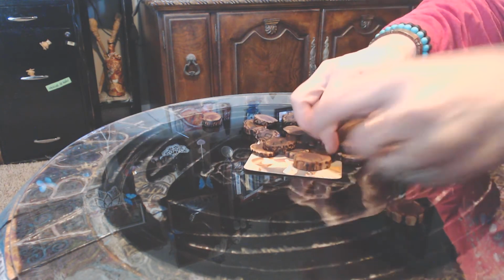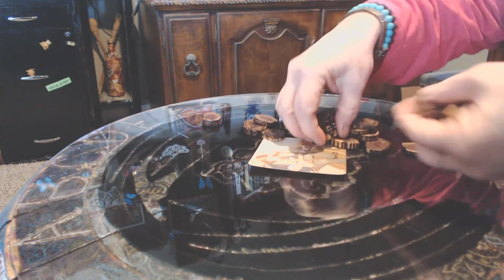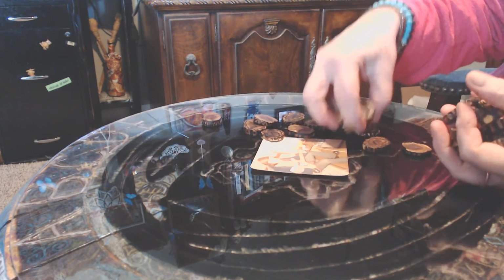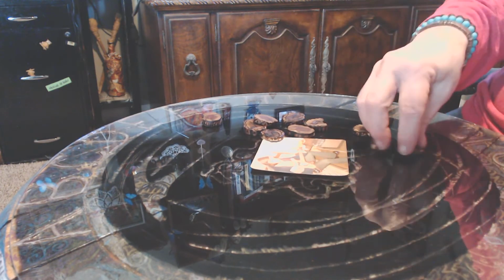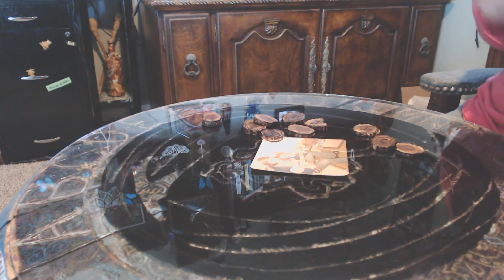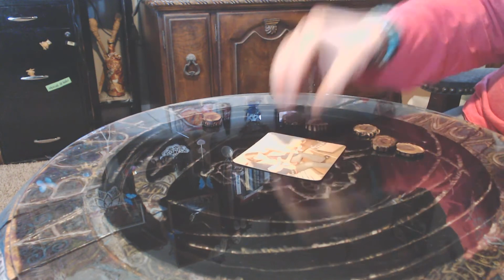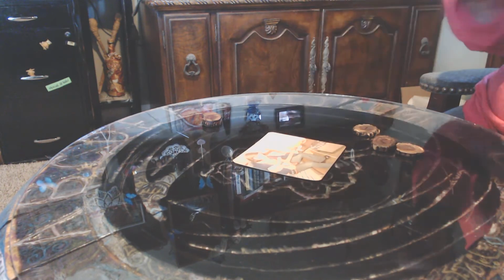So this is a picture reading. Pretty simple, pretty straightforward. We can ask another question of this picture. In the picture, you can see he is playing an electric guitar.